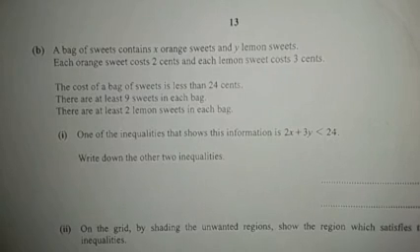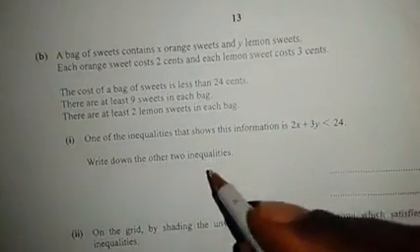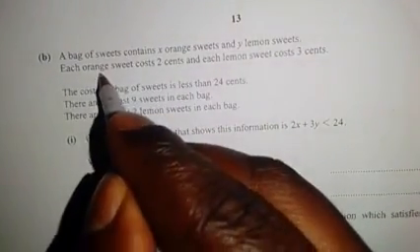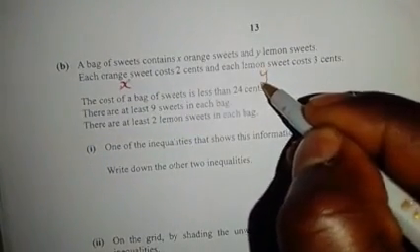Right, we are now moving on to part B. A bag of sweets contains x orange sweets and y lemon sweets. Each orange sweet costs 2 cents and each lemon sweet costs 3 cents. The cost of a bag of sweets is less than 24 cents. So I would like to show inequality number 1. Simple and straightforward. Remember, orange sweet is being denoted by x. Then lemon sweet is being denoted by y.